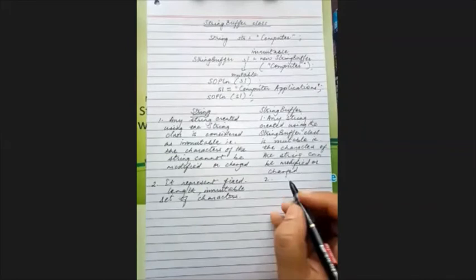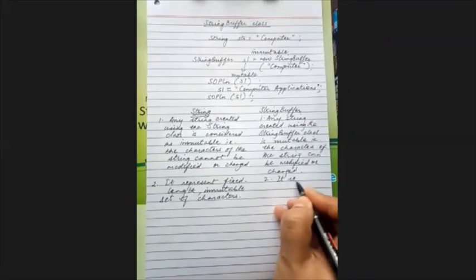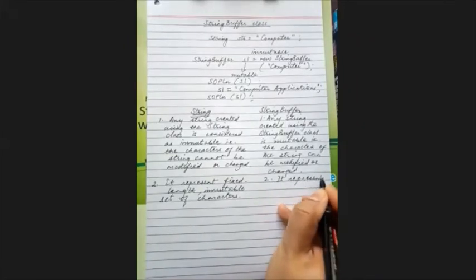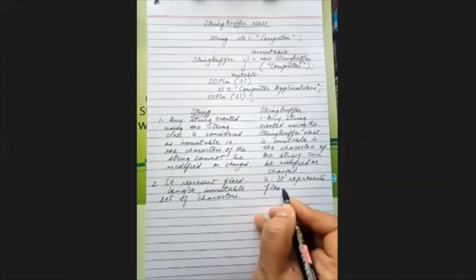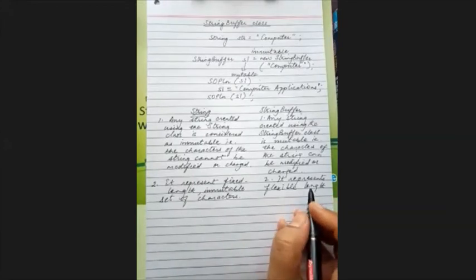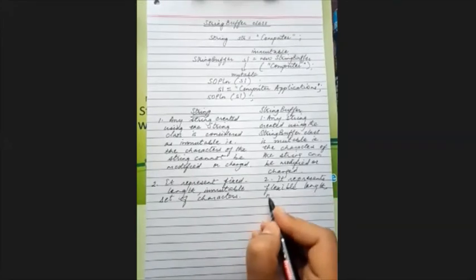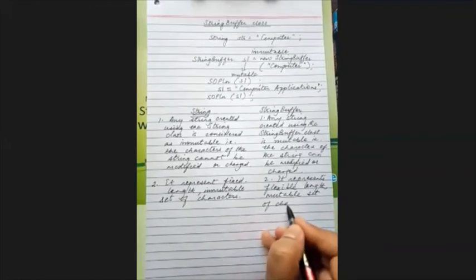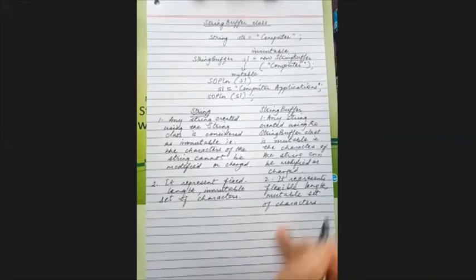Here, it represents flexible length, comma, mutable set of characters. This is the difference between string and string buffer.